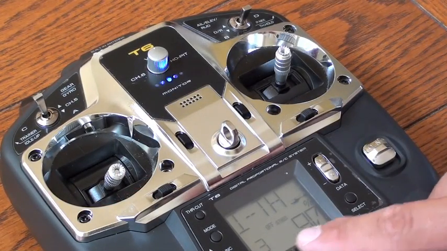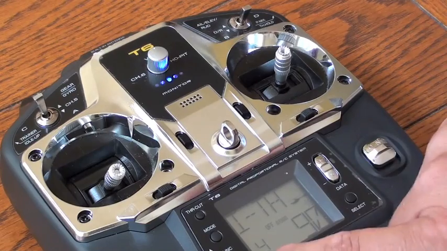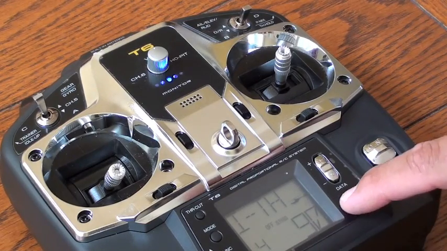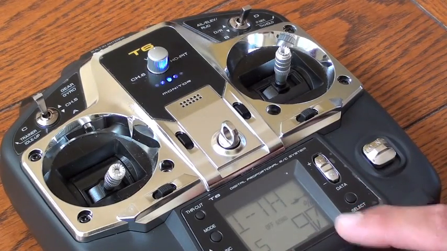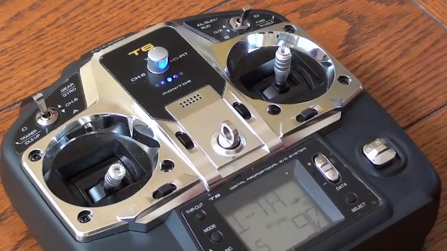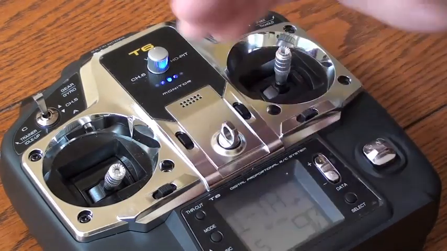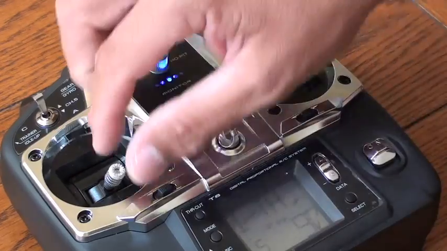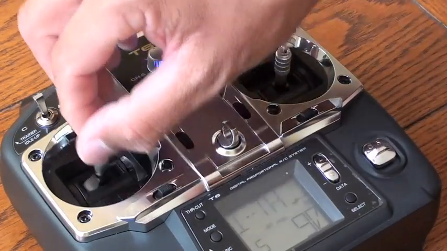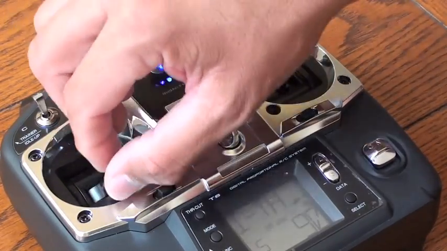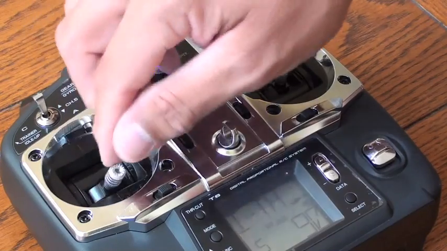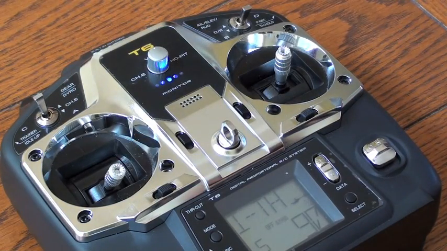Again, position 3, 90%. Position 4 is 90%. And position 5 is 90%. So now we have a flat line for our idle up. That means whether we're right side up or upside down, we're going to have 90% throttle throughout the entire range of our pitch being utilized. Okay, so that's what we have going on in idle up.